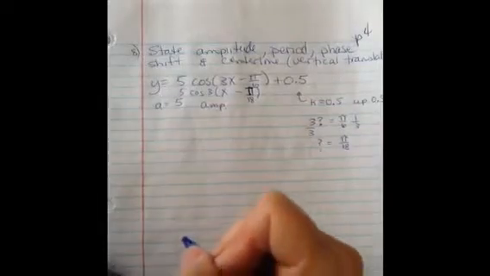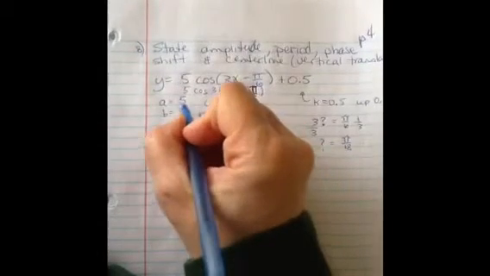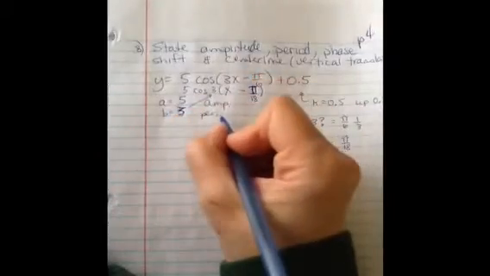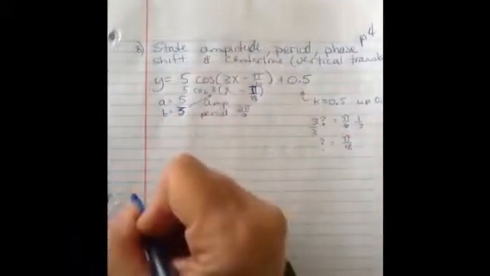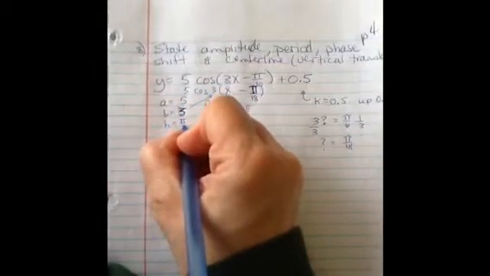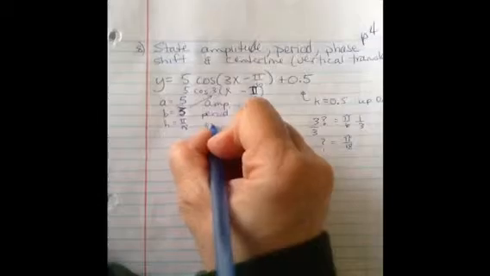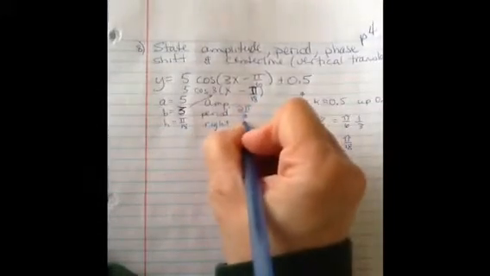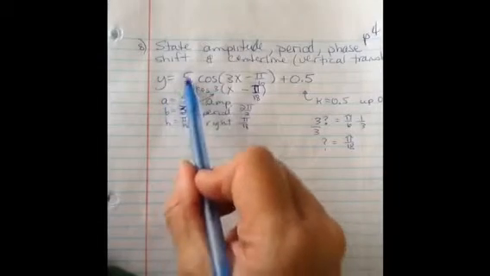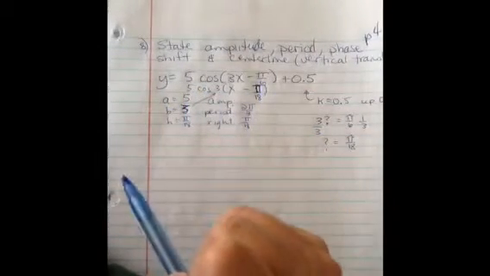Now what that means is that my B value is 3, so my period is right there. My period is 2 pi divided by 3. My H is pi over 18, which means I went to the right pi over 18. I think I have everything. Now I have my A, my B, my H, and my K.